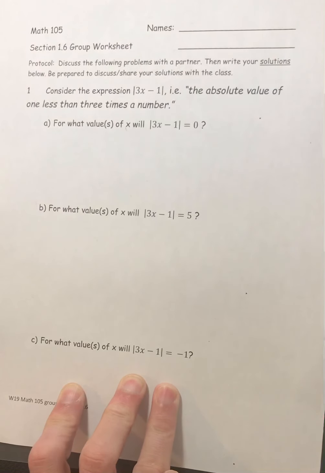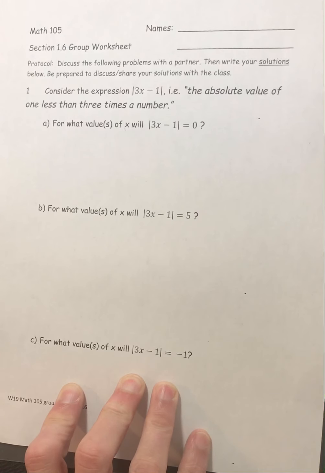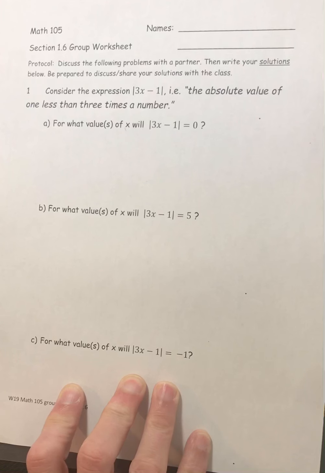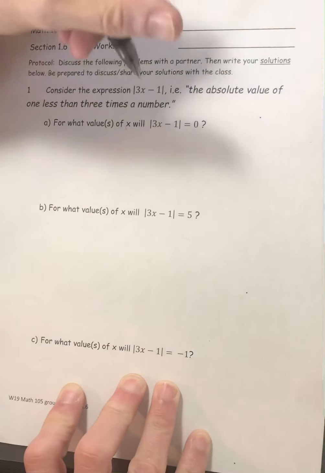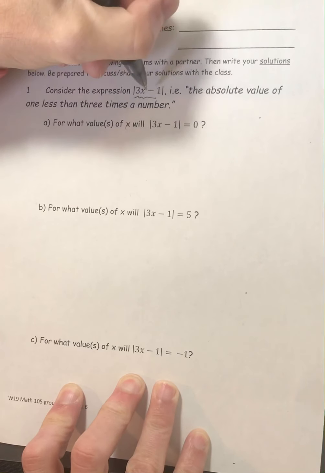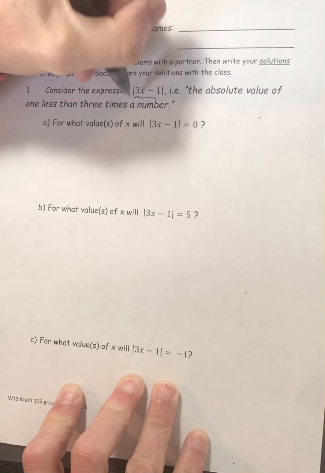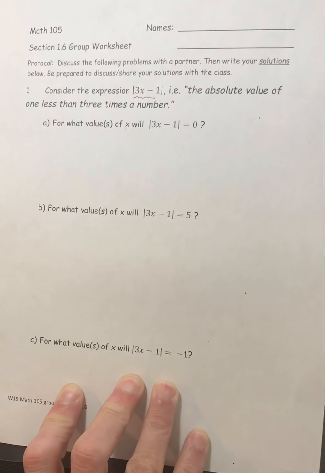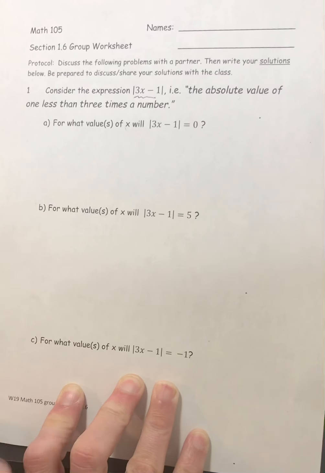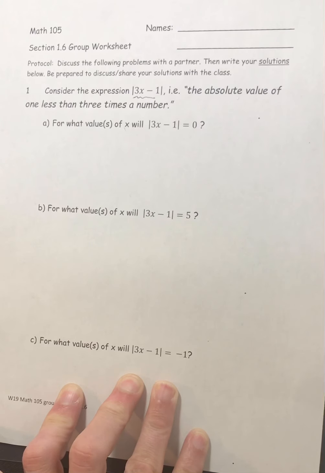Okay, so number 1. We're trying to do the expression the absolute value of 1 less than 3 times a number. So notice 3x minus 1, that's 1 less than 3 times a number, and we're doing the absolute value of that. So it's like take 1 less than 3 times a number and then find the absolute value. Okay, first question, when will that be 0?